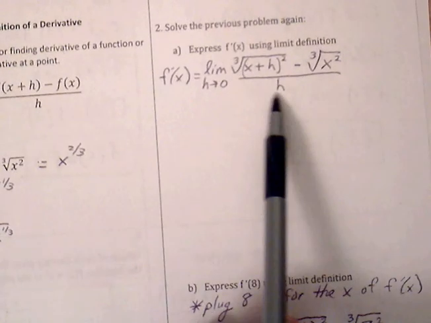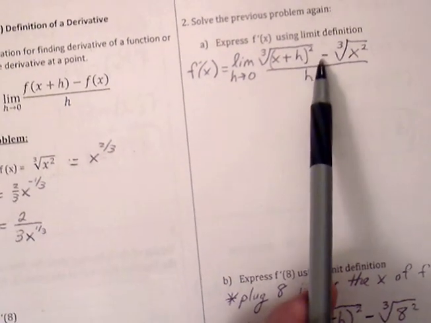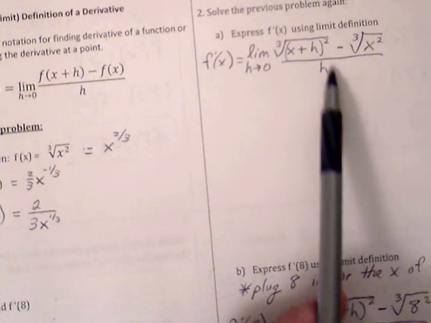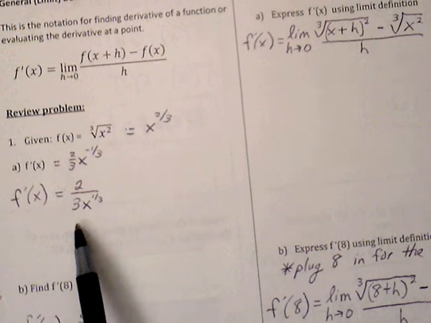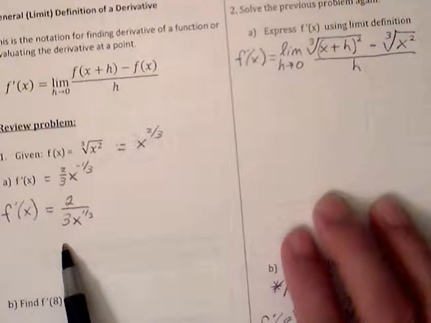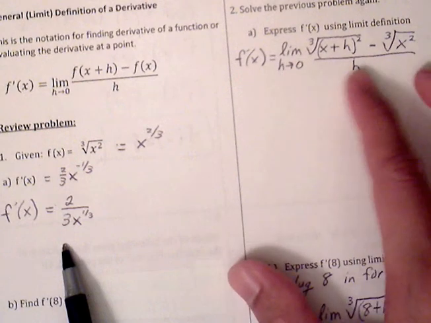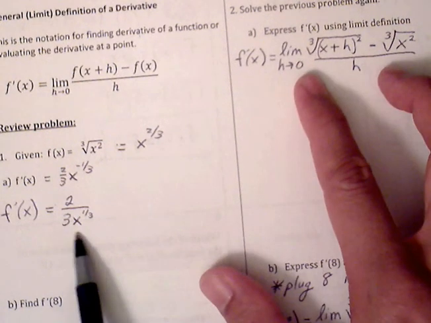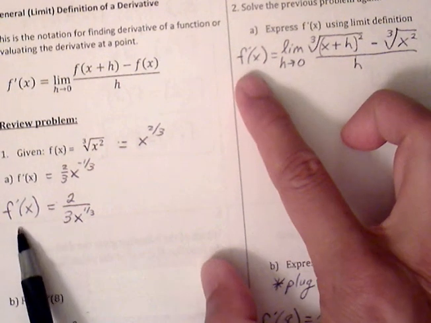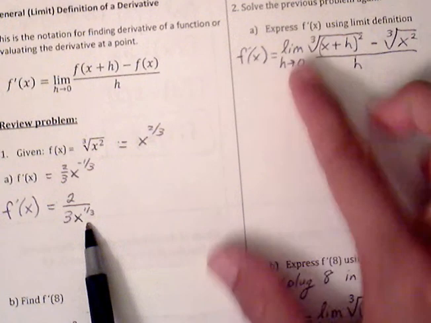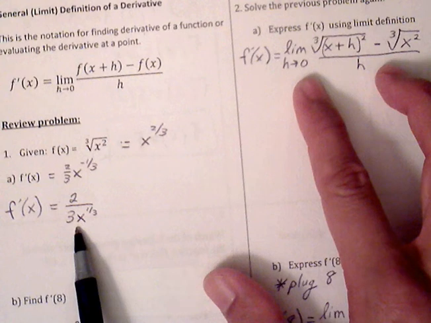But even if we can't solve this, we know that if we were to take this all the way down to simplified form, it should take us to 2 over 3 x to the 1/3. So the big idea is that this messy notation is the exact same thing as this right here, because they both represent f prime of x, but one is a lot cleaner than the other. The idea is that these represent the same thing.